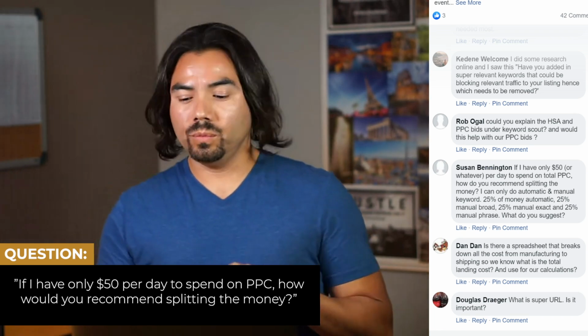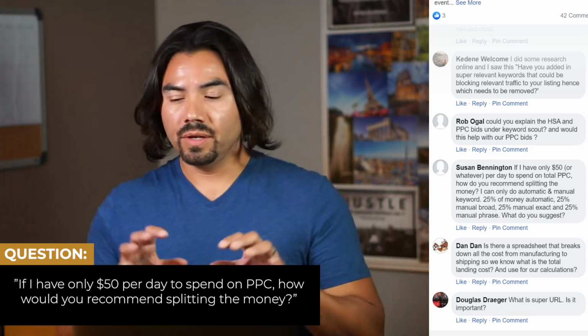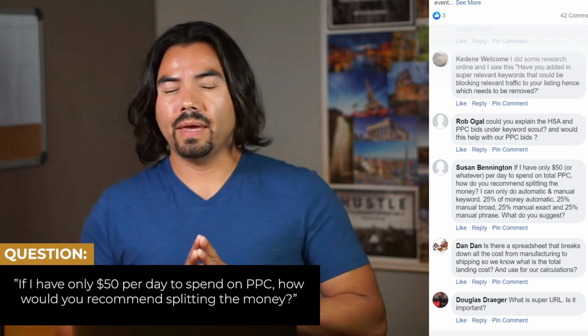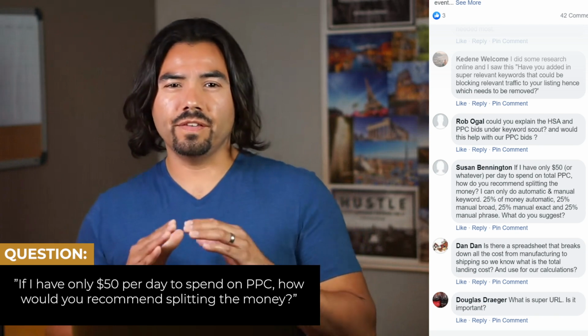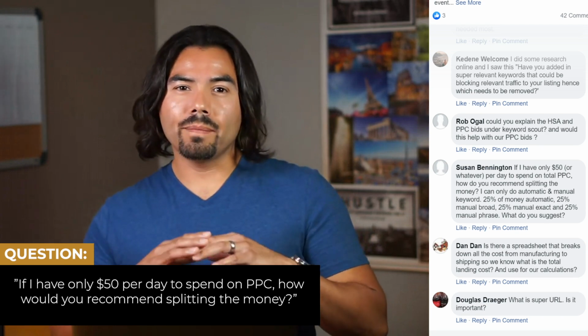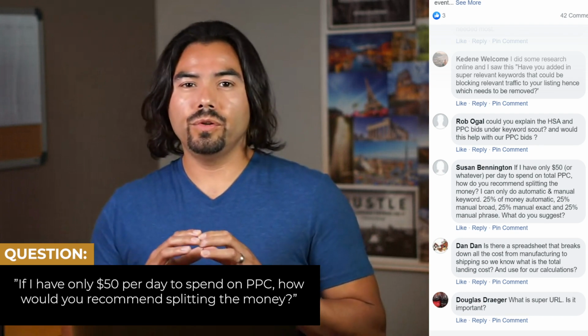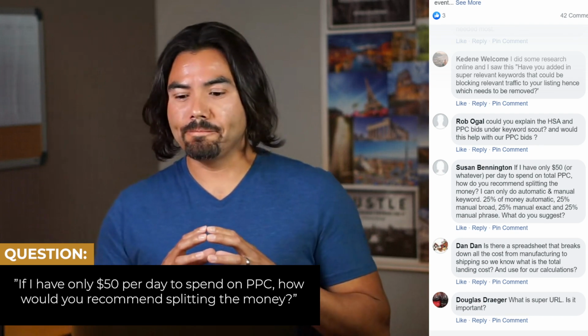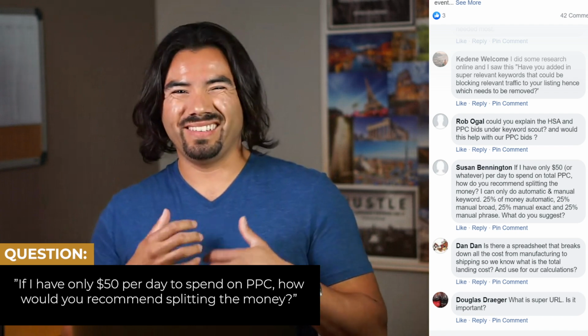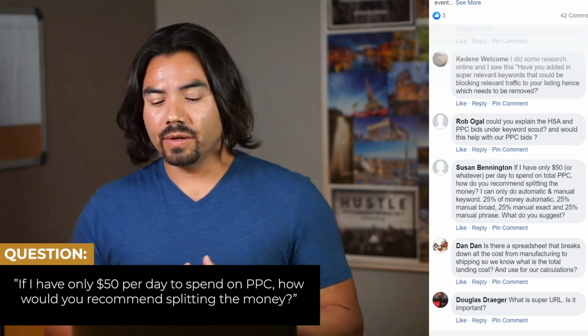Typically, when it comes to how you budget, your automatic campaign would probably receive a lower amount of the budget overall, because you do want to be able to maximize those manual campaigns and test and experiment with keywords.